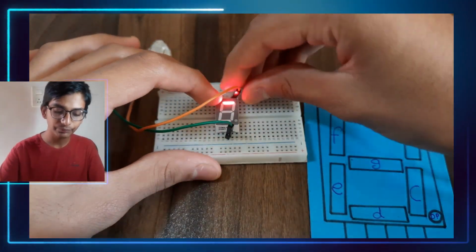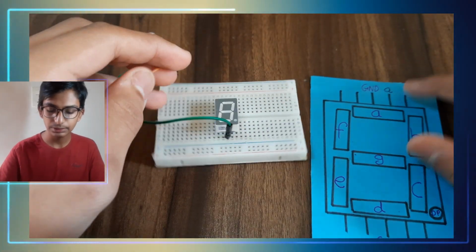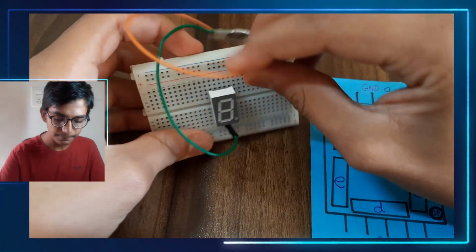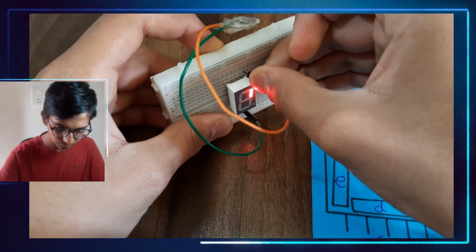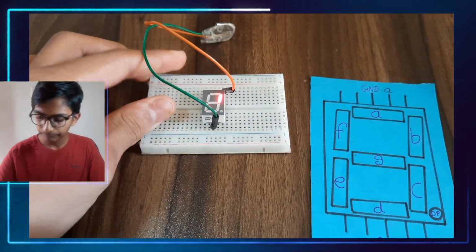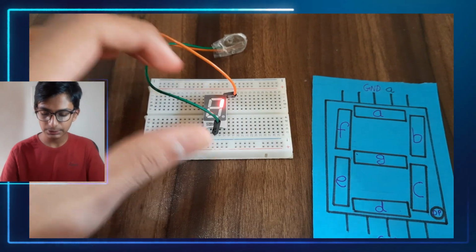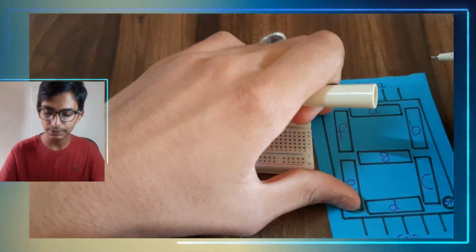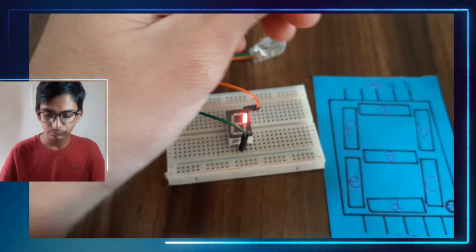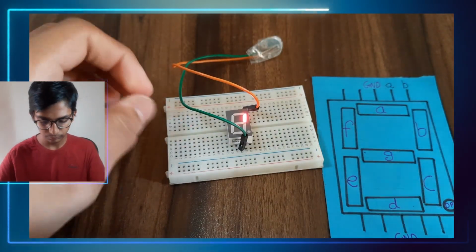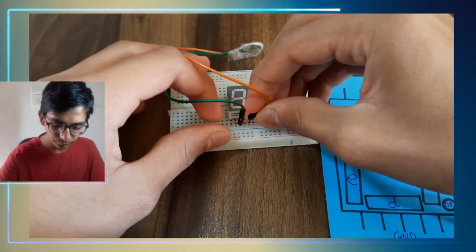Now let us identify the role of the pin next to it, that is this pin. Okay, so this pin corresponds to the B segment of the display. Let us write it down. Now let us connect the positive terminal to this pin.